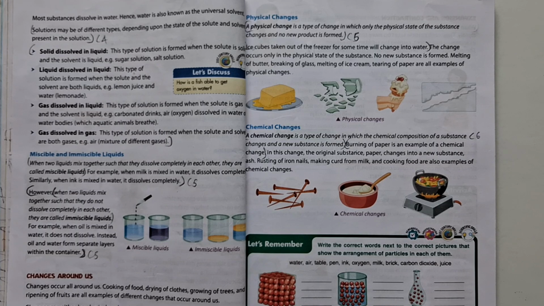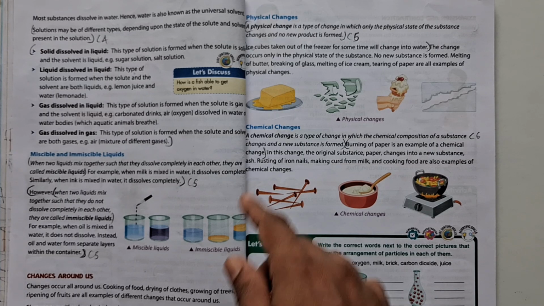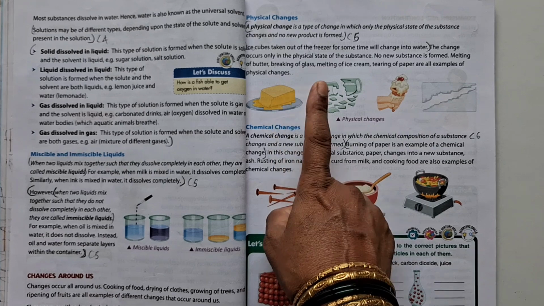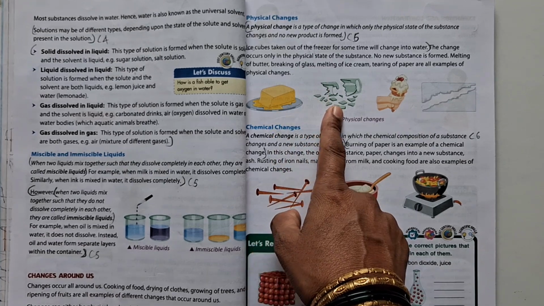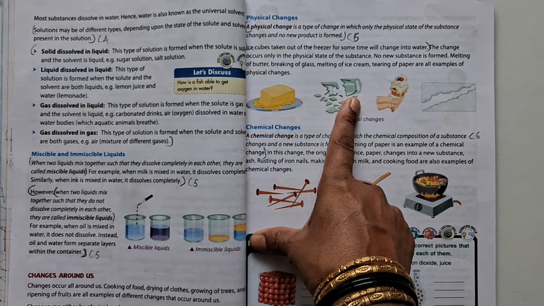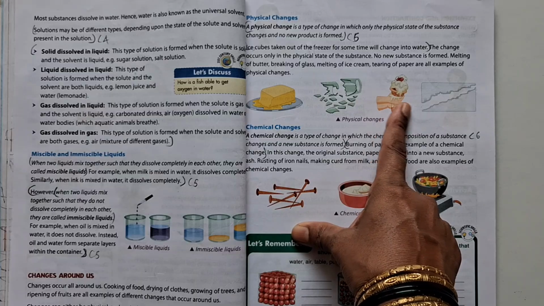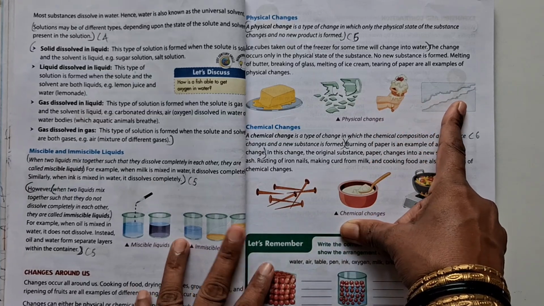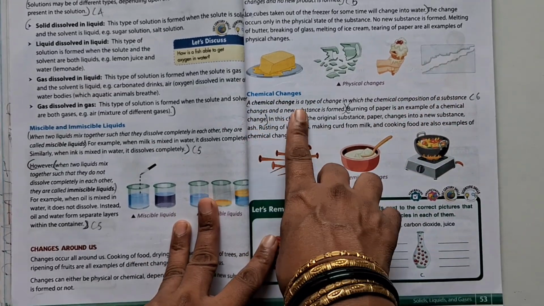Melting of butter, breaking of glass, melting of ice cream, and tearing of paper are examples of physical changes. Okay, this one butter melting, this one glass cracking here, ice cream melting here, mirror cracking here. Next, we learn about chemical changes.